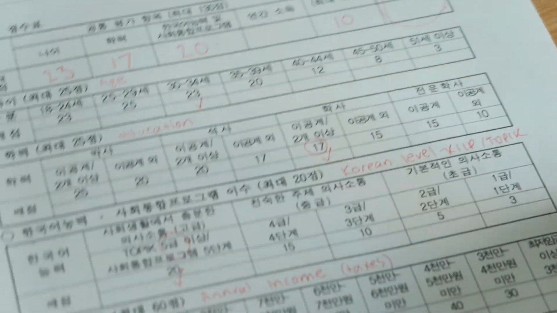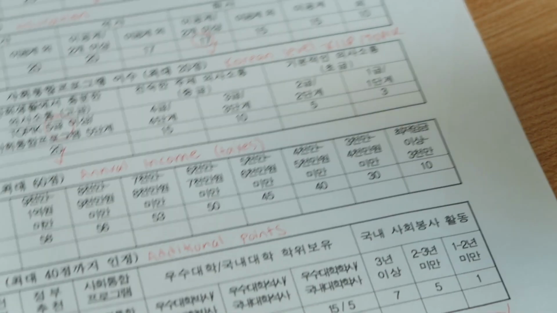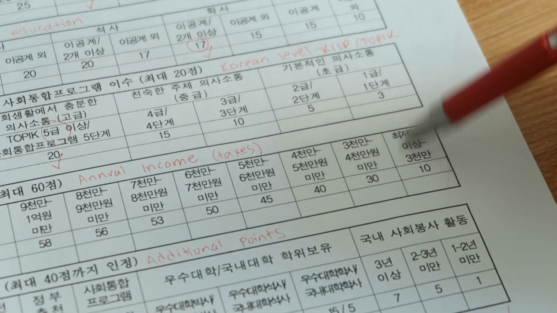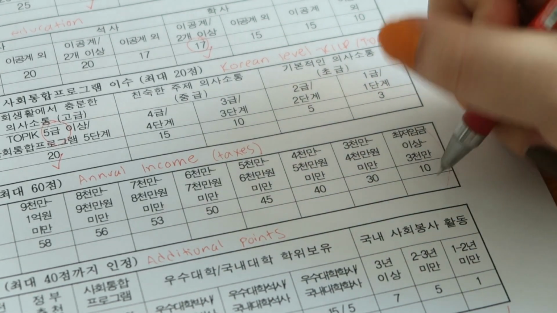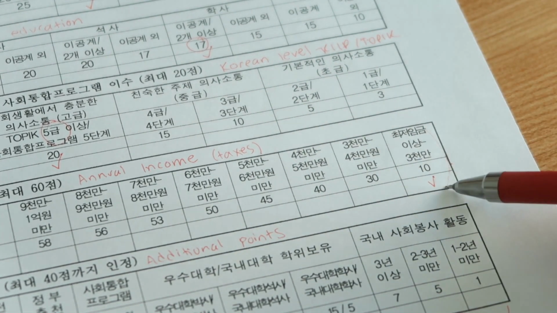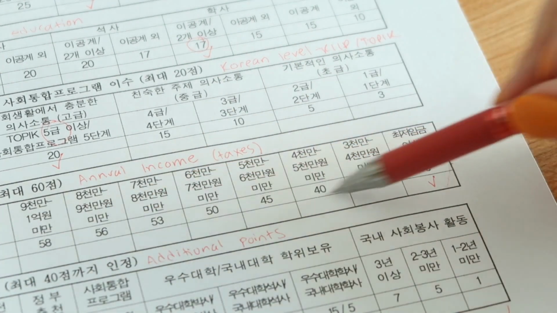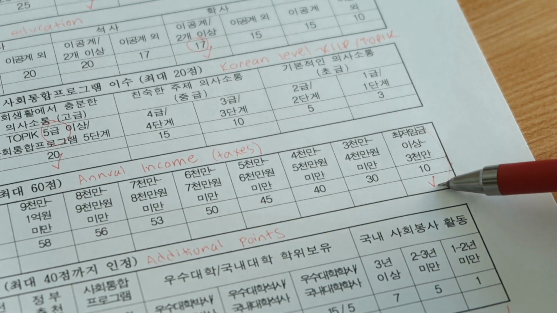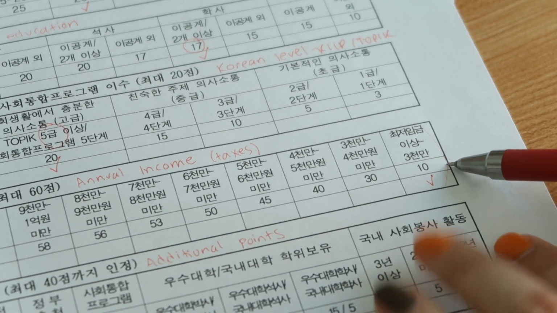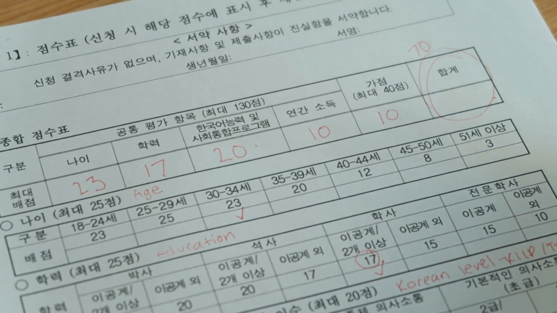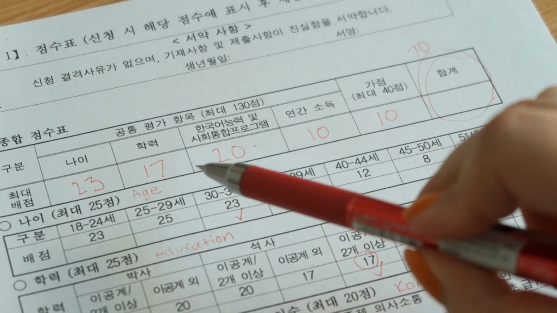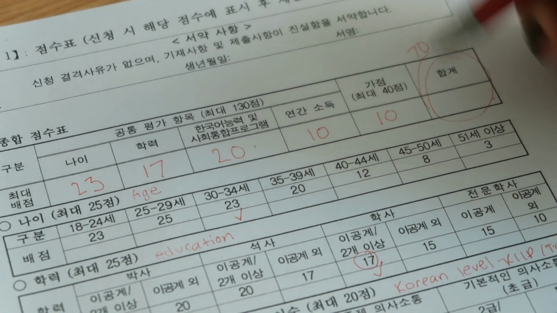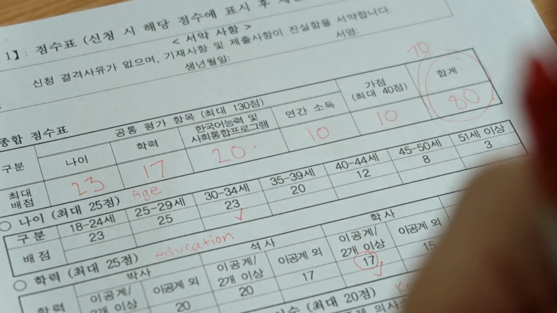Now, if we go down and look at the annual income, if I make above minimum wage, I get 10 points. Okay, so it really doesn't matter what my salary is because at the lowest salary bracket, I get just enough points to get the visa. So assuming that I have a very minimum wage salary, I'm going to get 80 points and I can get the visa.